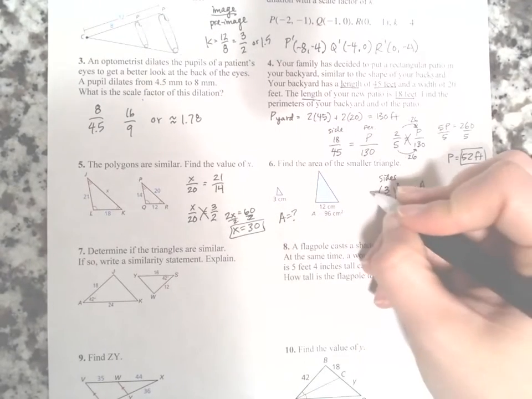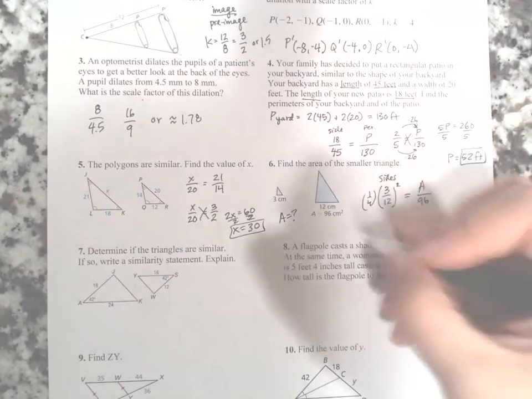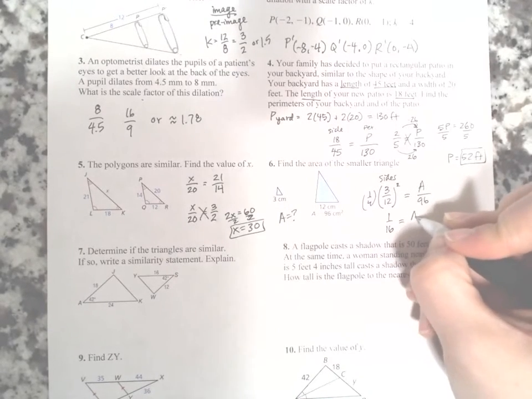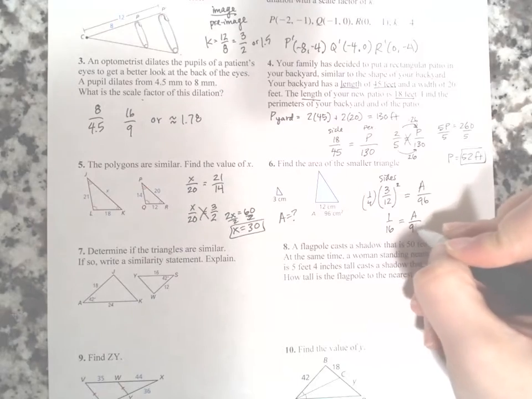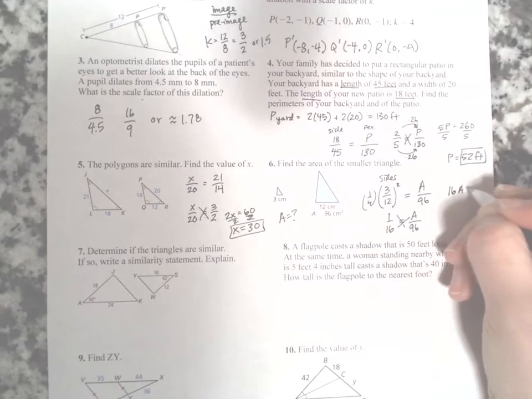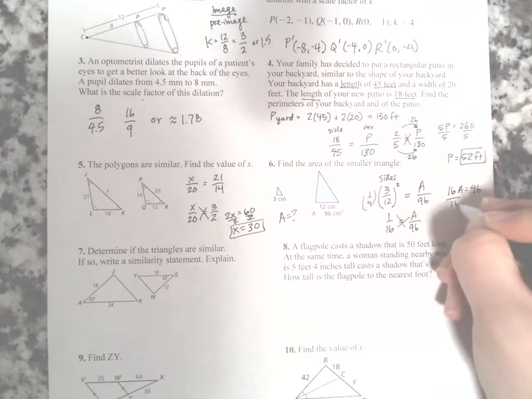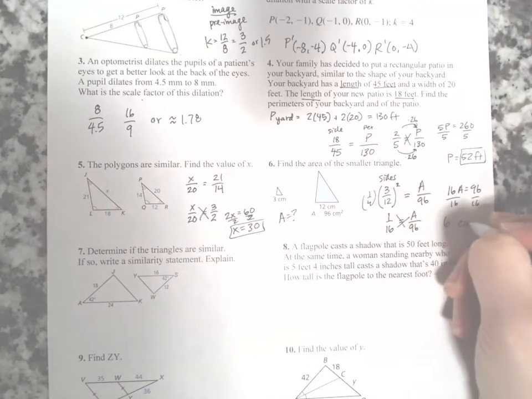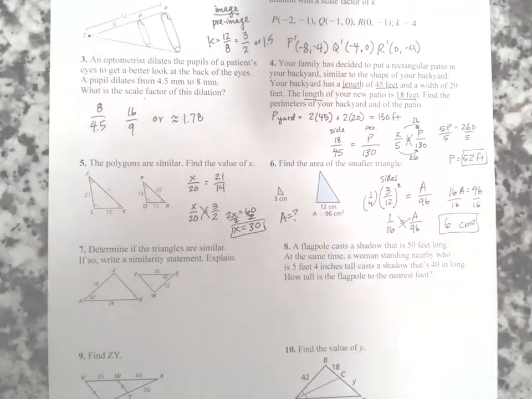So that's just 1/4. So 1/4 squared would be 1/16, and that's equal to area over 96. So you can cross multiply, you get 16a is equal to 96. Divide by 16, and you get that the area of that one is 6 square centimeters.